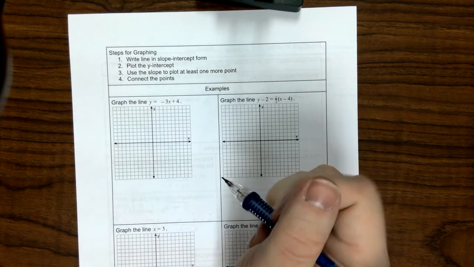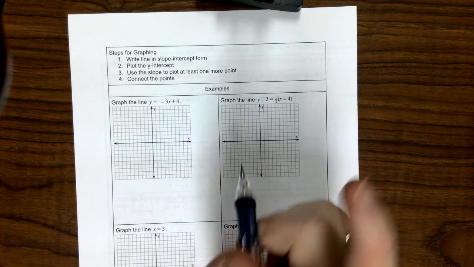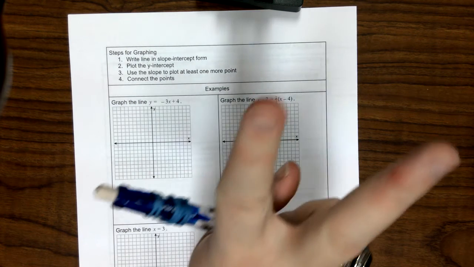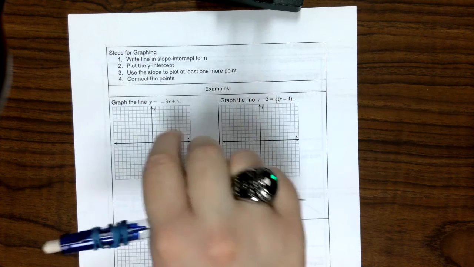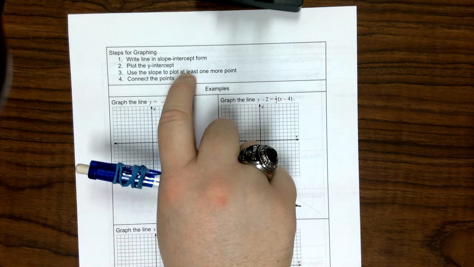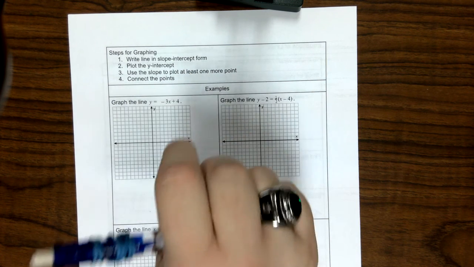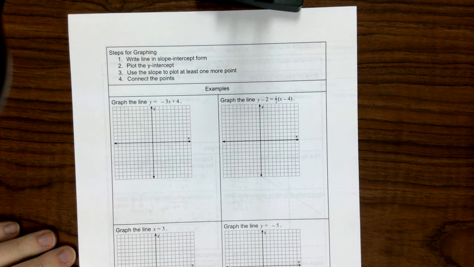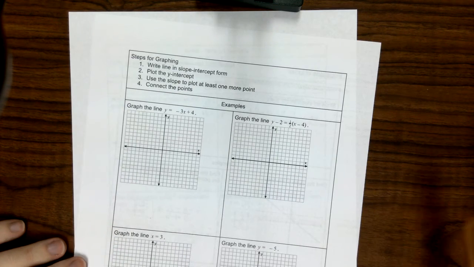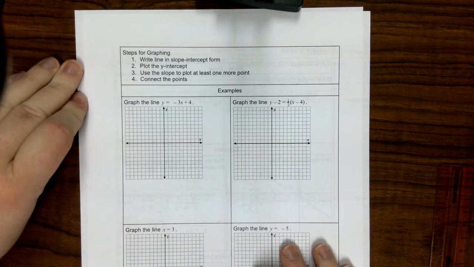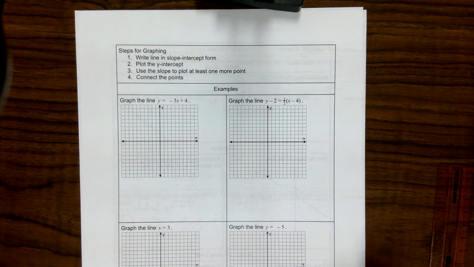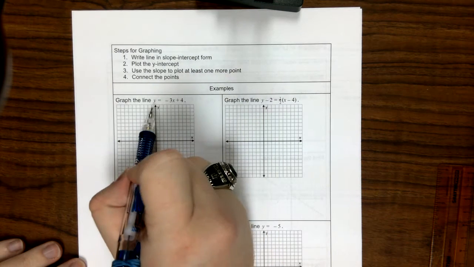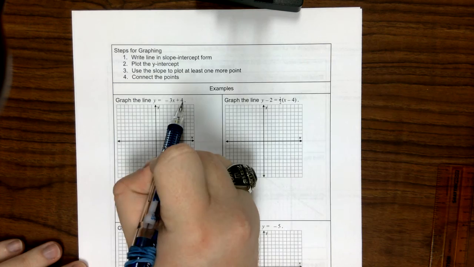We will use our slope to build one more point, at least one more, because remember in Unit 1 we said that any 2 points can form a line. So the y-intercept will give us 1 point, and we can use the slope to find another one, and then we'll connect them. So hopefully we've done this before. I really hope you've done this before. I'm going to use a ruler to help me make everything nice and straight, but if you're at home, just freehand it. Okay. So graph the line y equals negative 3x plus 4.